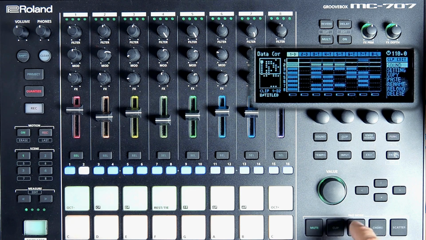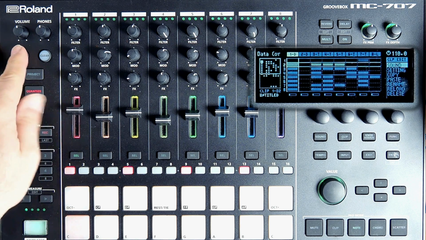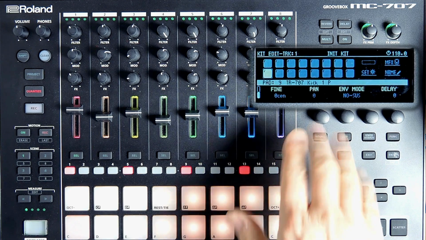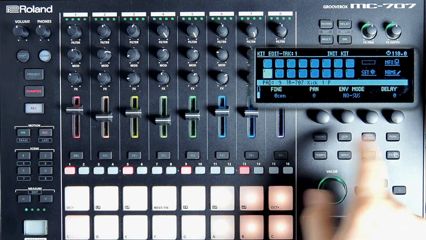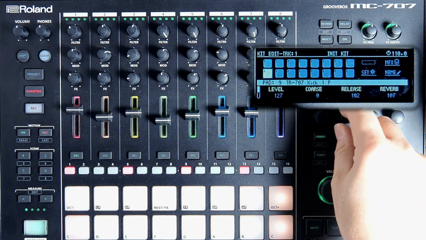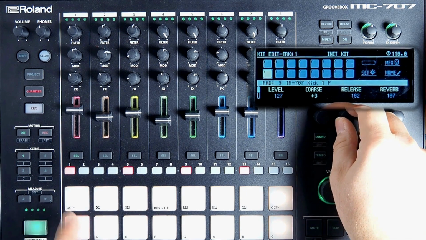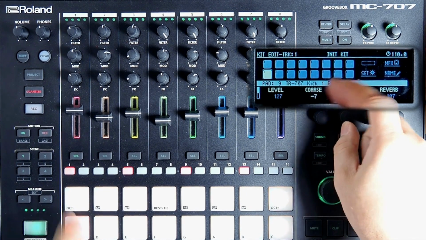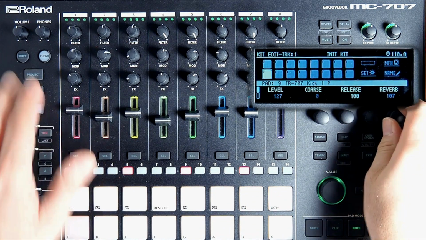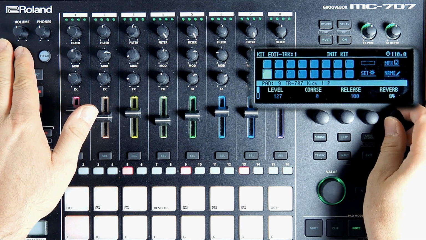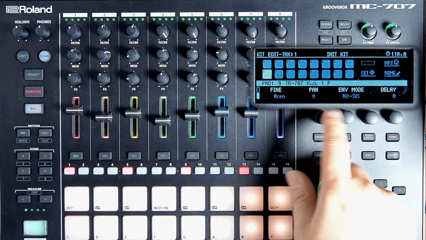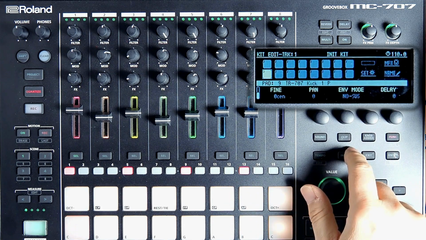For that, I change the note and press Shift and the pad I want to edit. And now you have the general editing functions. You can adjust the output level, the pitch in semitones. Okay, stuff that's probably a good idea to do. Then you can adjust reverb, and that is quite a lot. And you can fine-tune it, pan it, and set the delay.